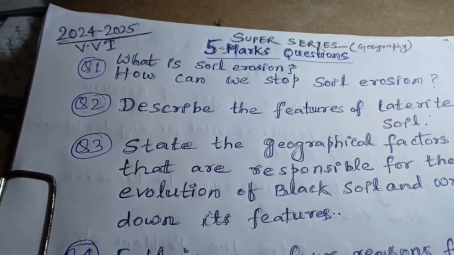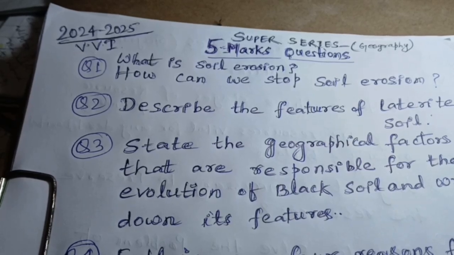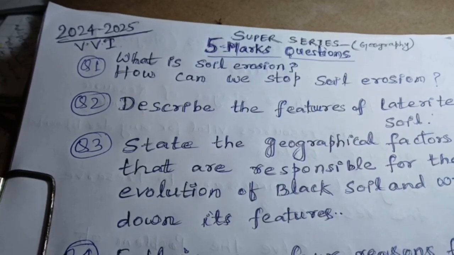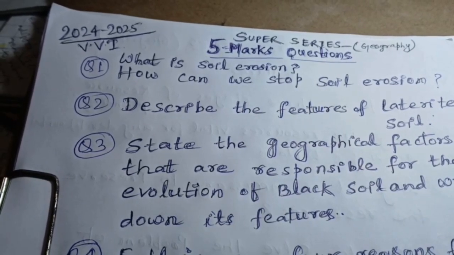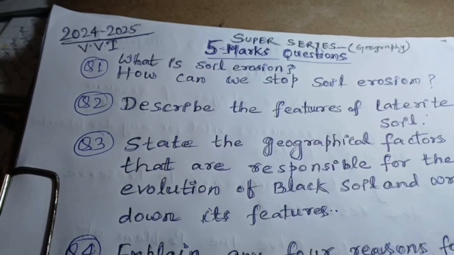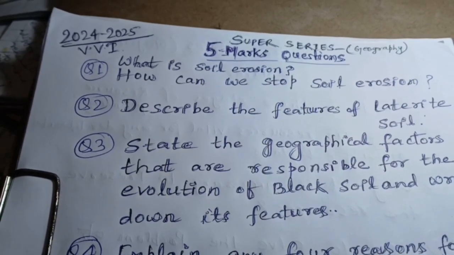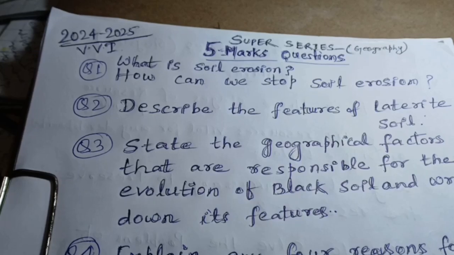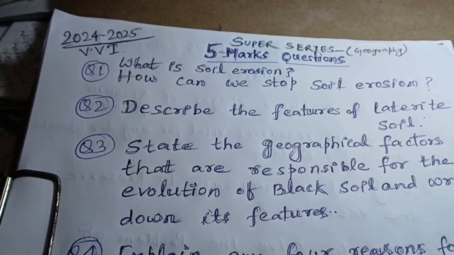It has a high content of aluminum and iron oxide. It is formed in areas of high rainfall and high temperature.